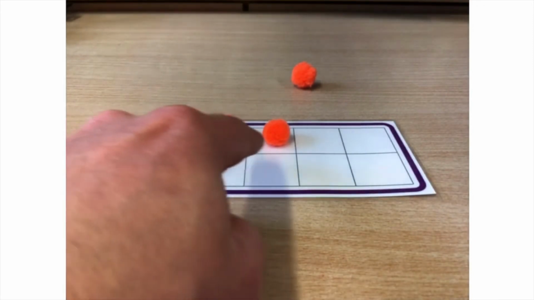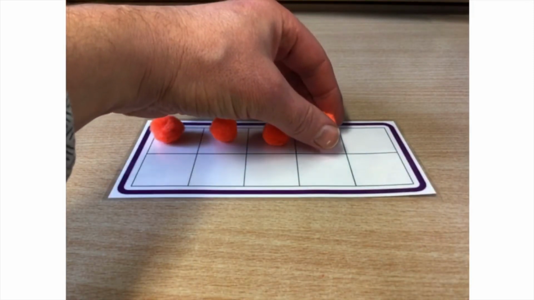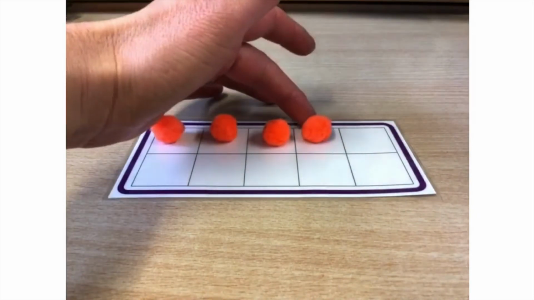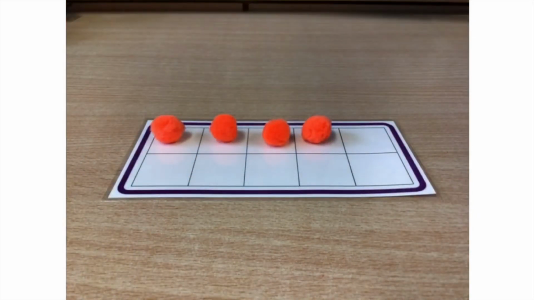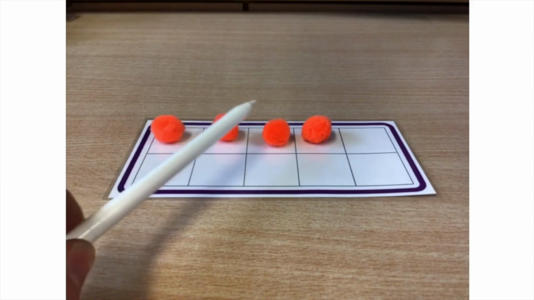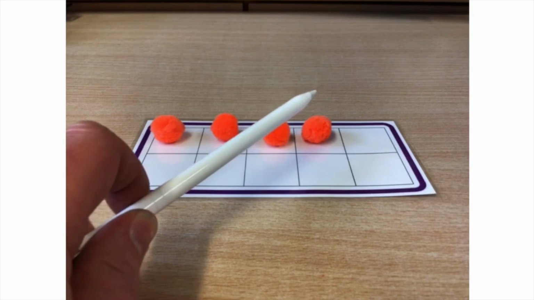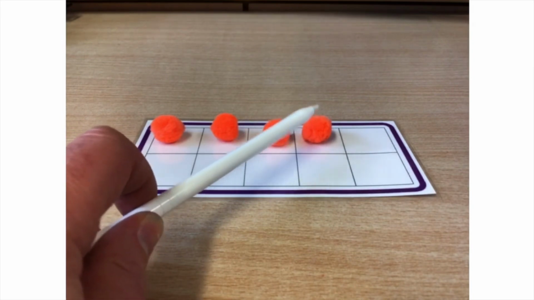3 elephants and 1 more equals 4. 1, 2, 3, 4. It's increased by 1.